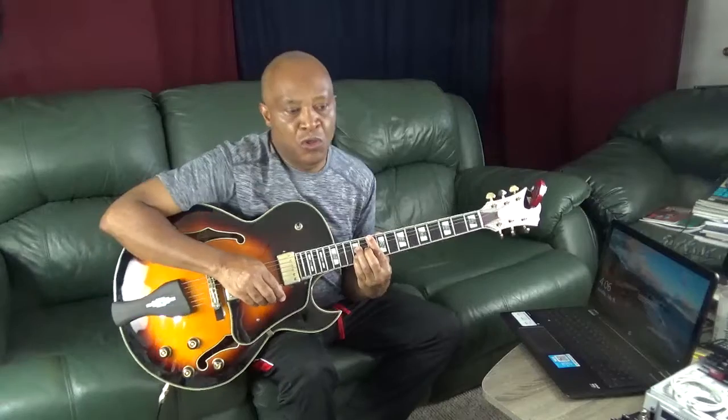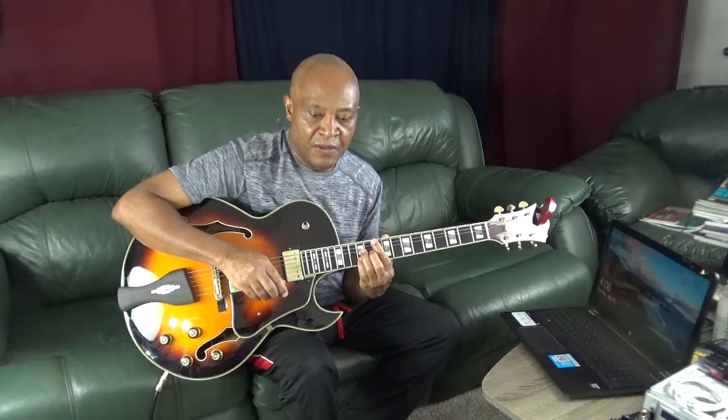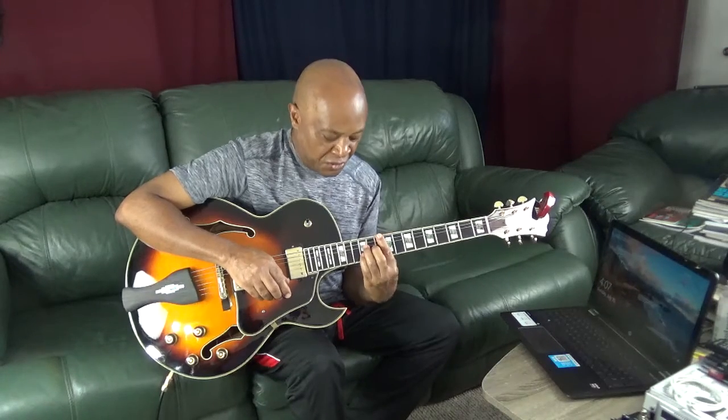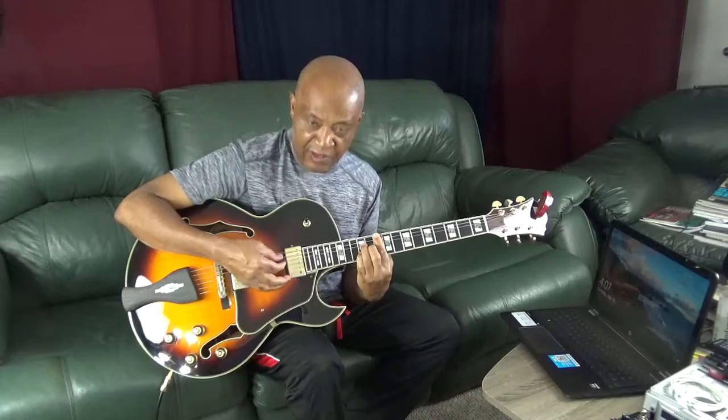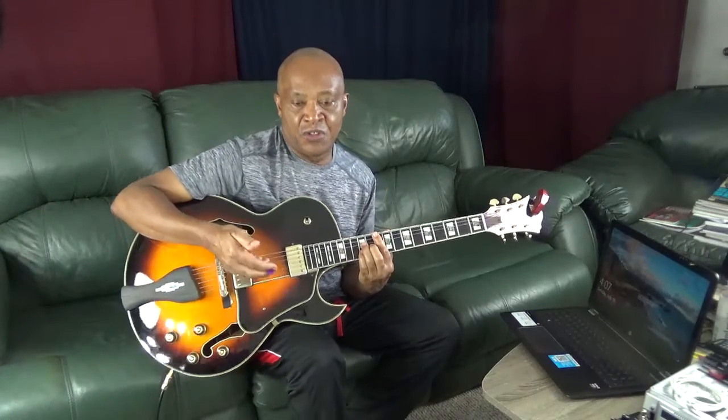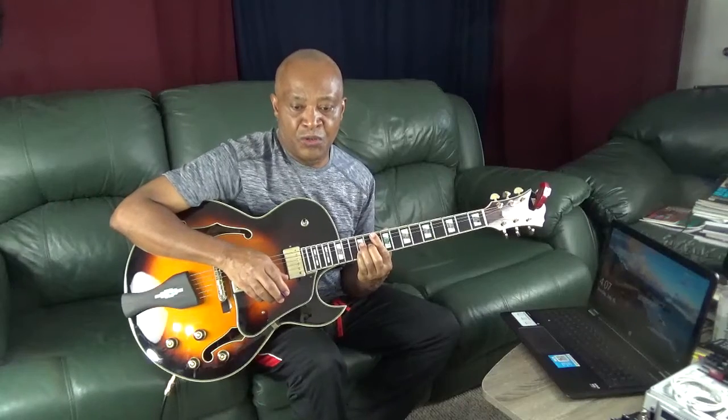Okay. So if you want to know the scale, let's say you want to improvise over the C dominant 7th chord, which resolves on the F major 7. You want to improvise over those two chords. In this case, you need to know the scale.